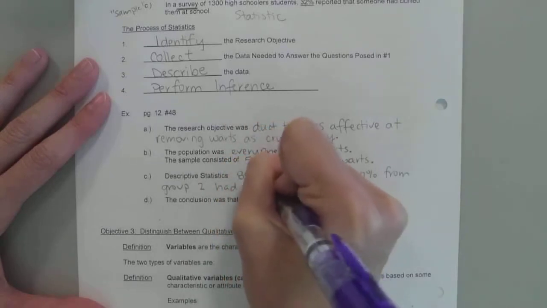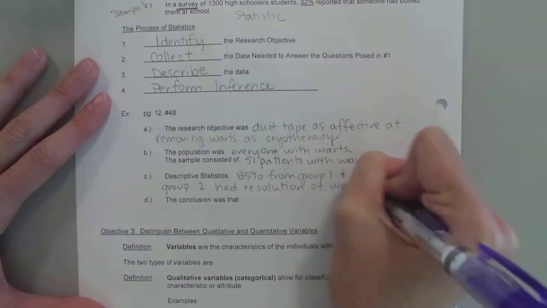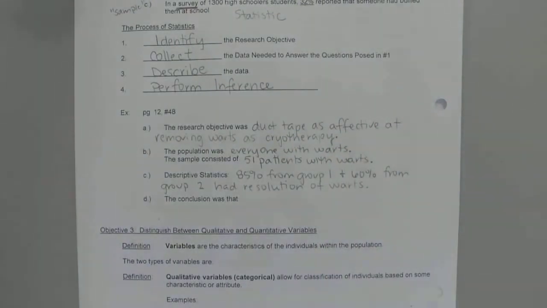from group 1 and 60% from group 2 had resolution of warts. Is everyone okay that resolution means it cleared up? Okay, it resolved itself. And just from that information, you can draw your own conclusion, but they flat out told you in that last sentence what was better. The duct tape.